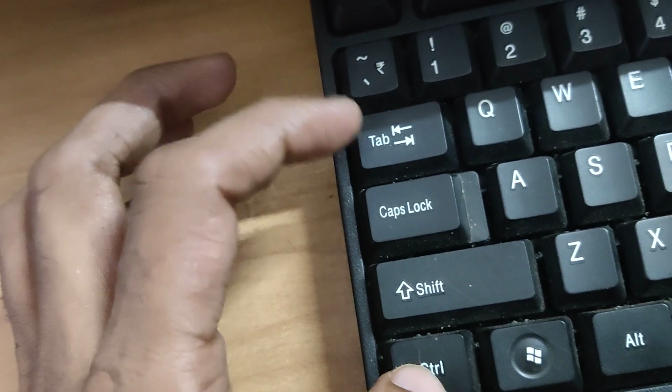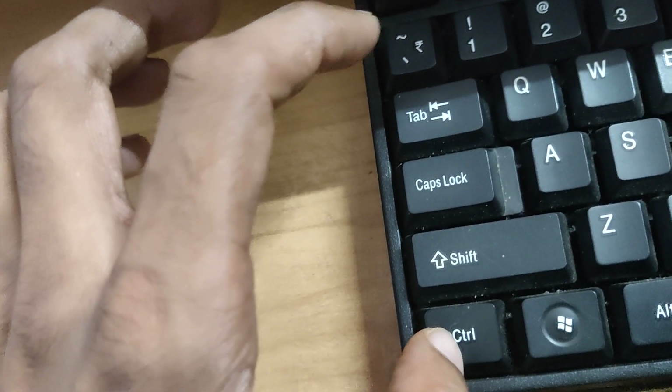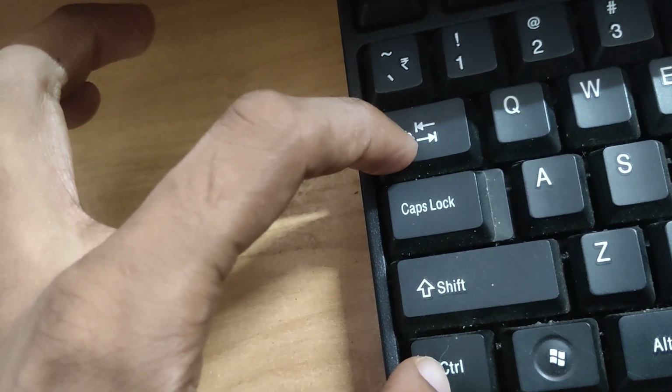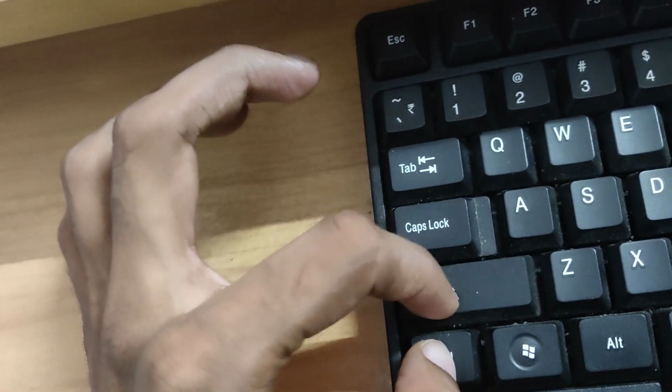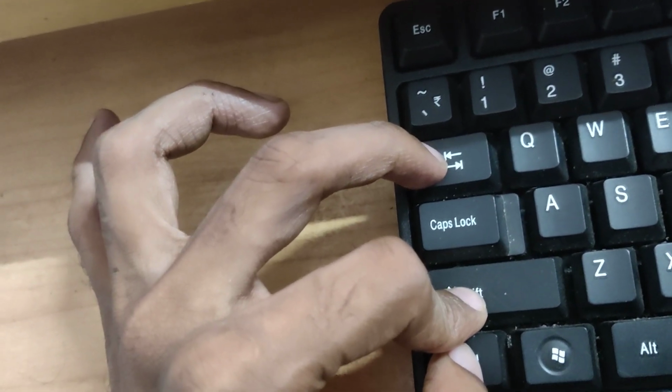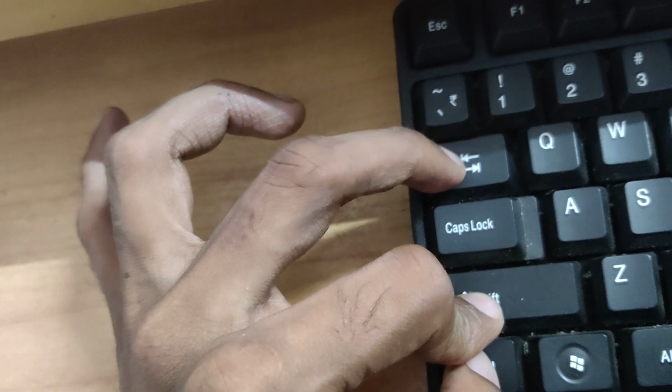And this is the Control key and this is the Tab key. So if you press the Control key and the Tab key at the same time, you can switch to the next tab. Or if you press the Control key, Shift key and Tab key, these three keys at the same time, you can switch to the previous tab.